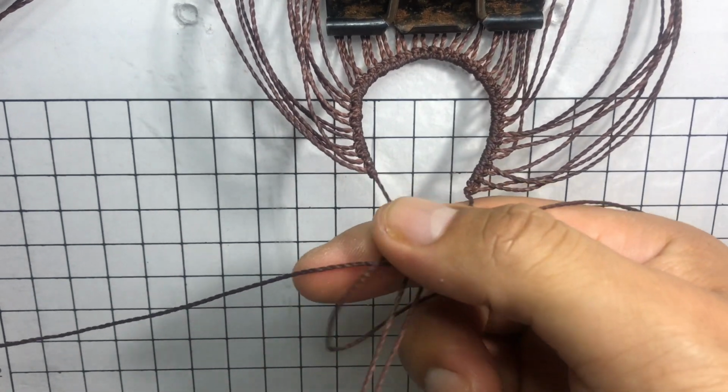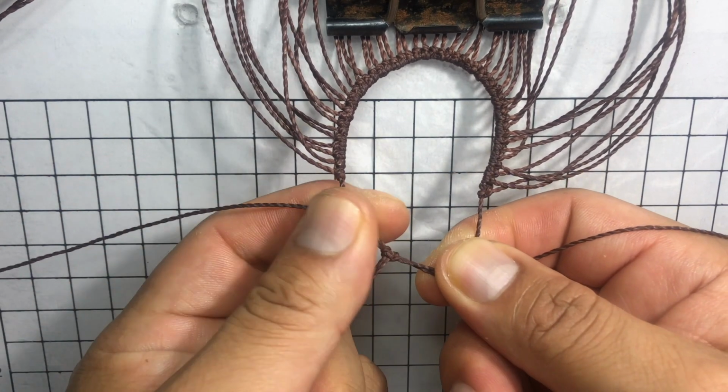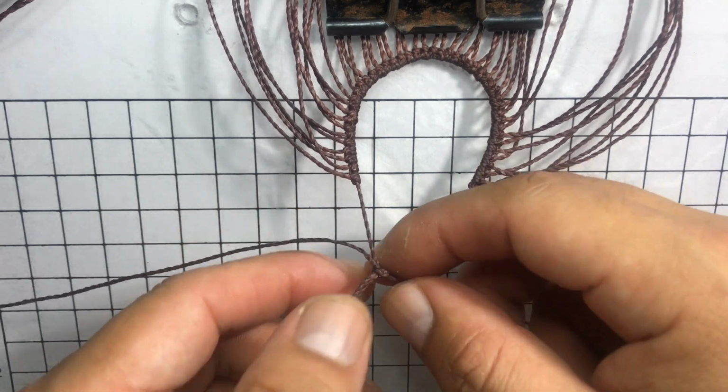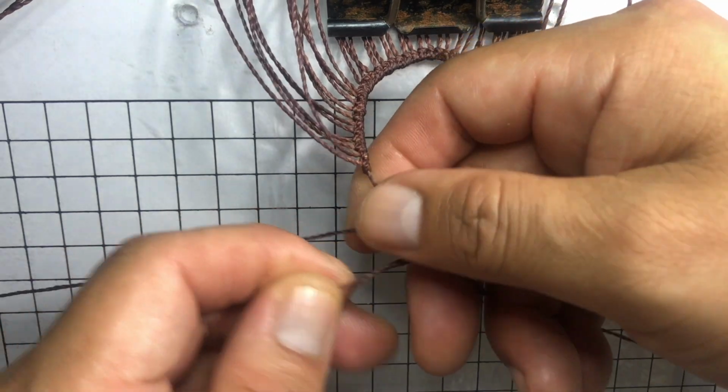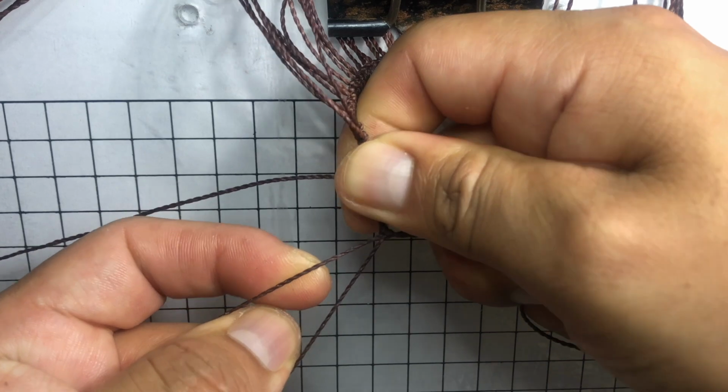Close to here is like this. Close and make this, and the sides the same form as the others. Close really more strong there.